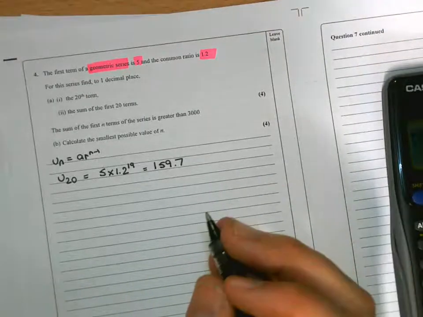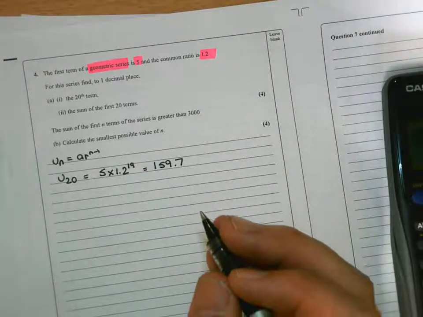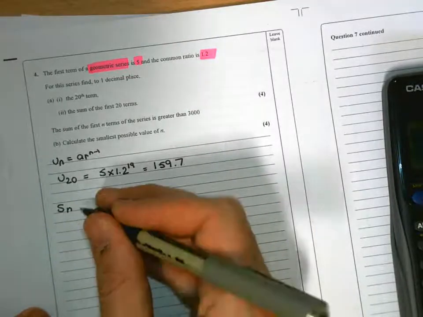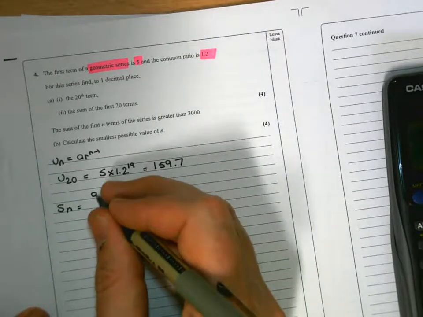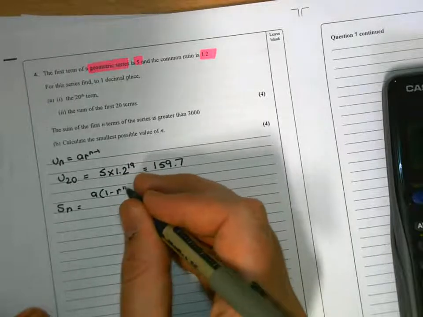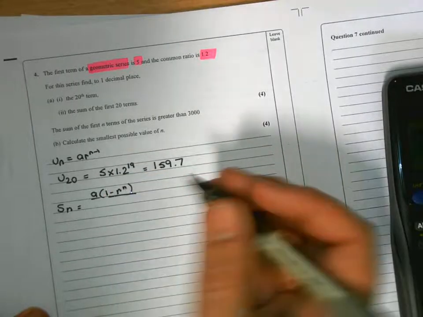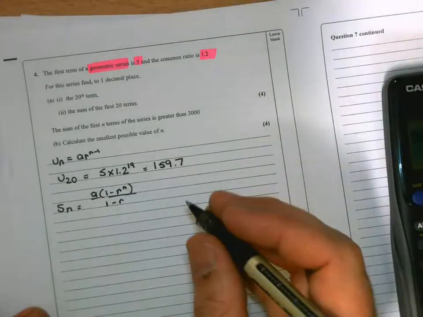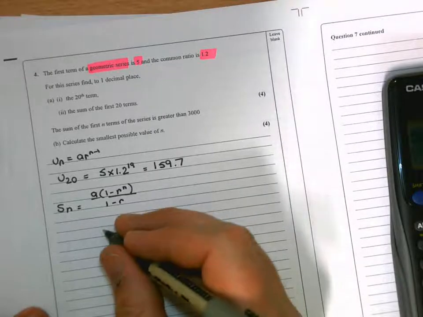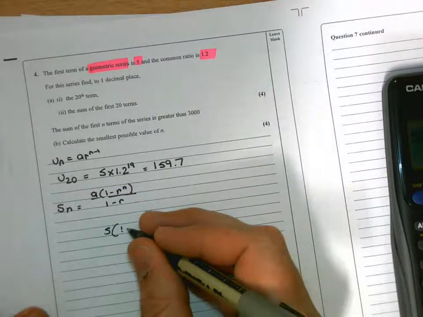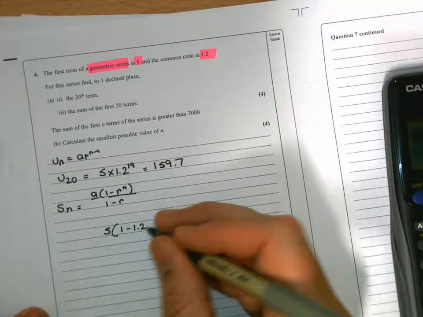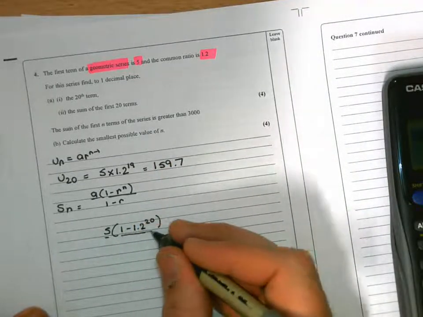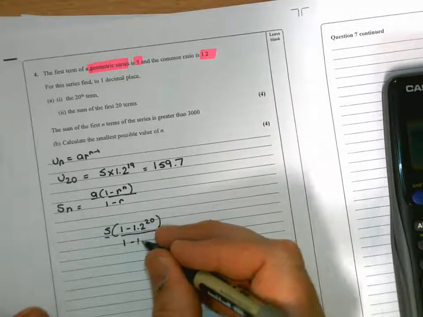Next, it's the sum of. Going off the formula sheet, we know that the sum of n terms is equal to a(1 minus r^n) all over 1 minus r. So I'm going to substitute in the information I've got: 5 times (1 minus 1.2 to the power of 20), because it's just n, all over 1 minus 1.2.